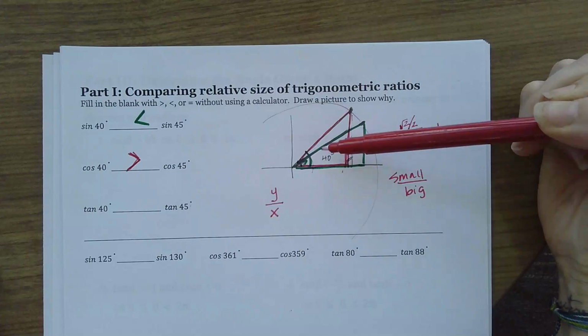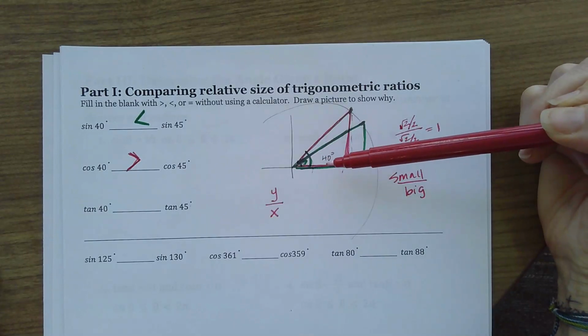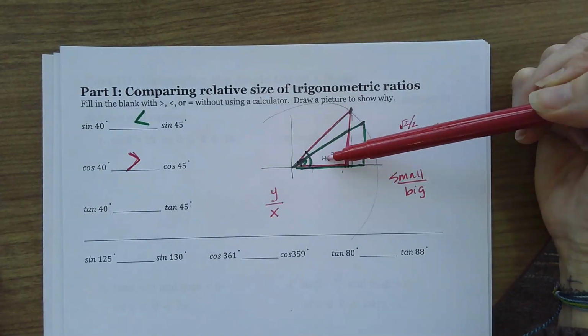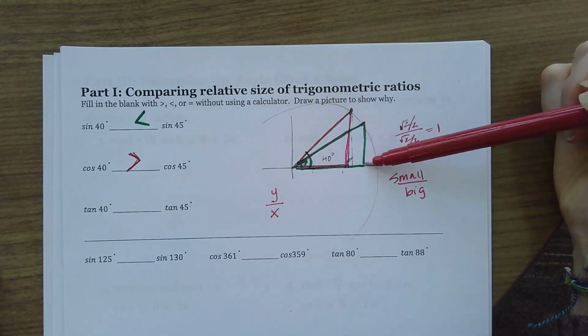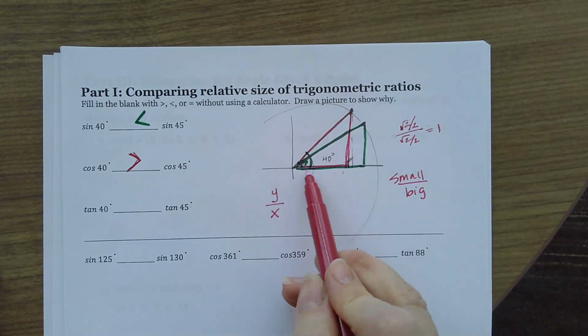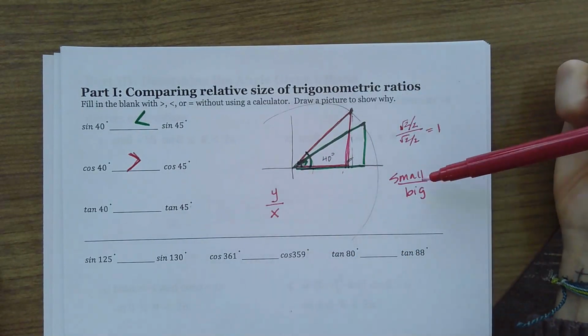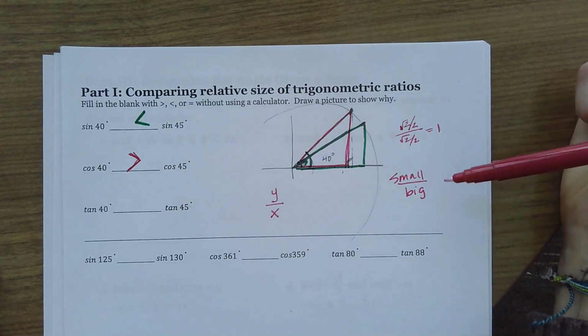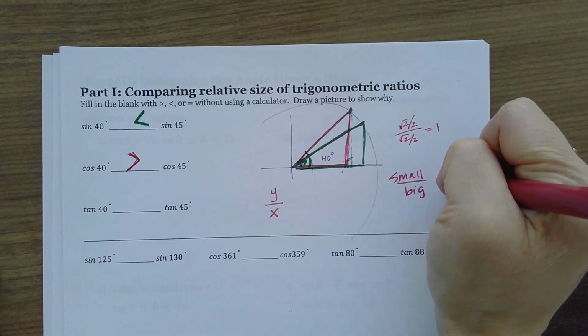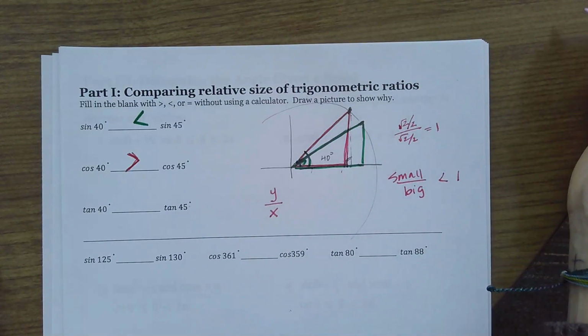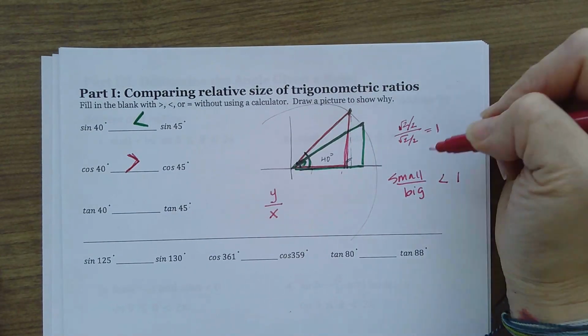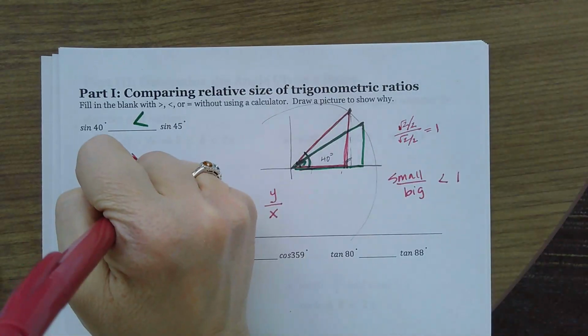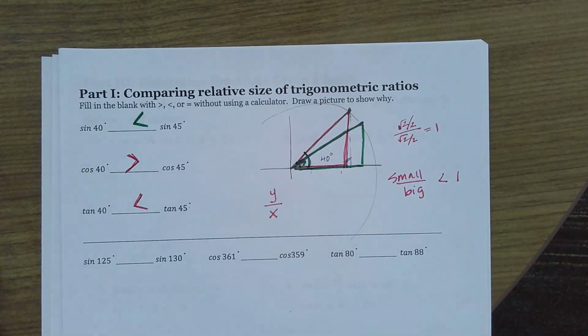Well, because we don't know the exact value of sine of 40 without using our calculator, what I'm getting at here is we know that this side length here is smaller than this side length here. So if I have a smaller number divided by a bigger number, that answer will always be less than 1. So in this case, which one is bigger? Well, the 45-degree angle is going to be bigger because that's going to give me a bigger ratio.